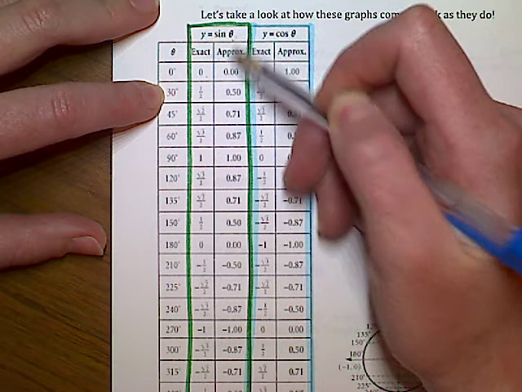Now, I also want you to be familiar with cosine. What's happening here is our independent variable, if we go back over to this column, is still theta, but now we're going to plug in theta, for example, 0 degrees. Cosine of 0 degrees, oh, that's 1. Cosine of 90 degrees is 0. So we're going to start to plot some of these points for cosine.